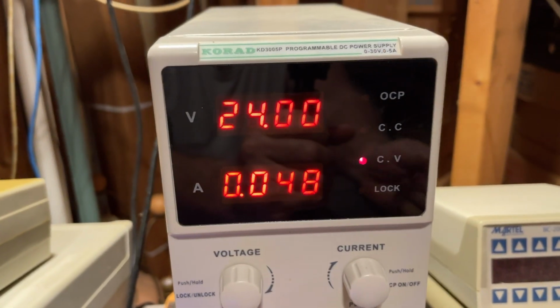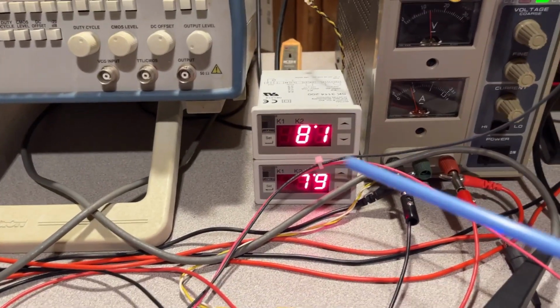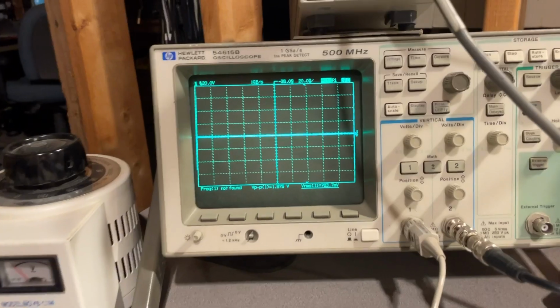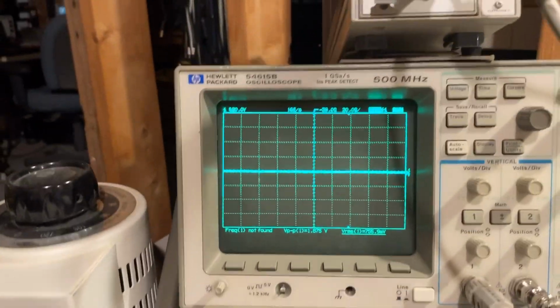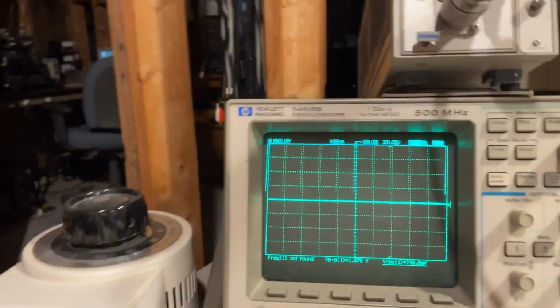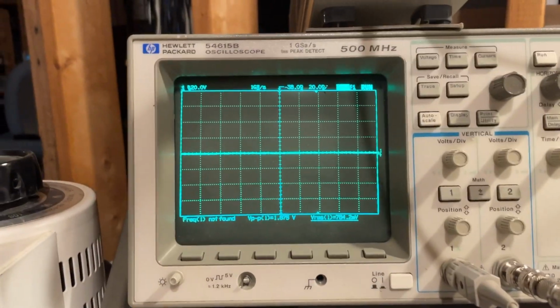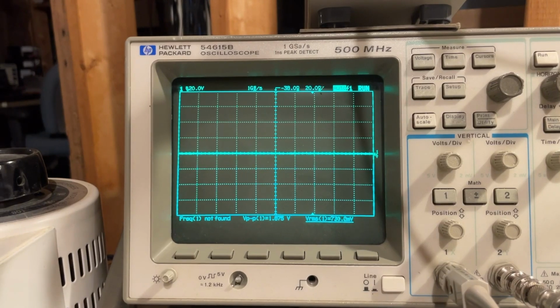And then we'll be looking at the power supply. So we'll be monitoring the voltage and the current. We'll also be looking at the temperature here. And then we'll be looking at the output waveform on the oscilloscope. And what we'll do is we'll measure the RMS voltage. Just bear with me here while I set this up and get a good look at the scope. There you are.